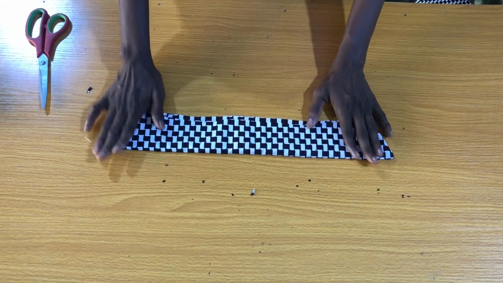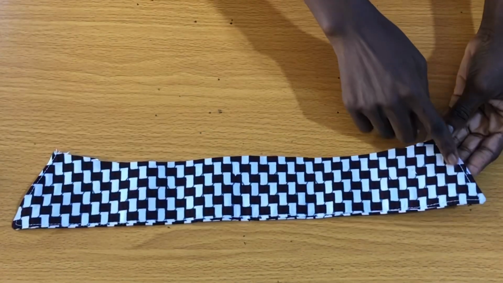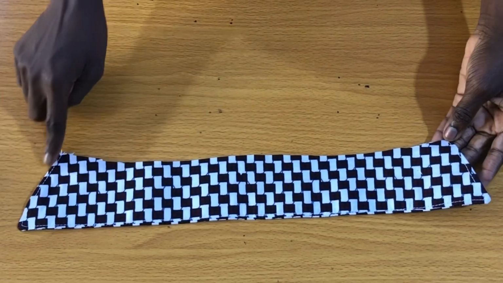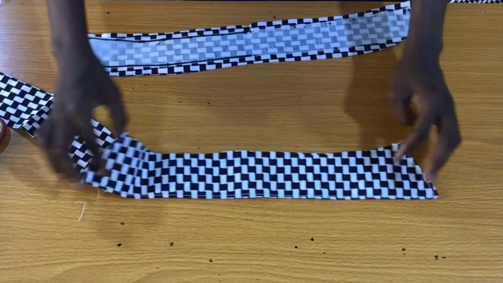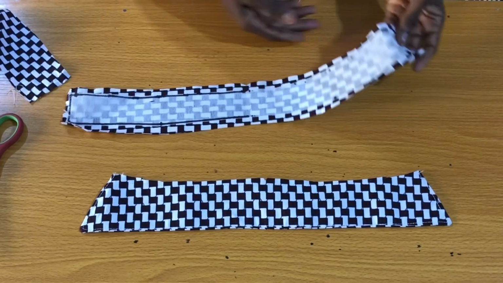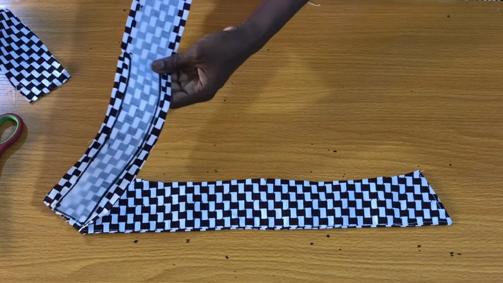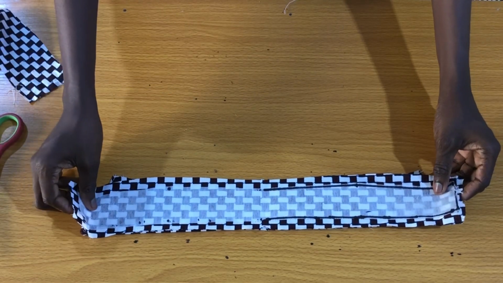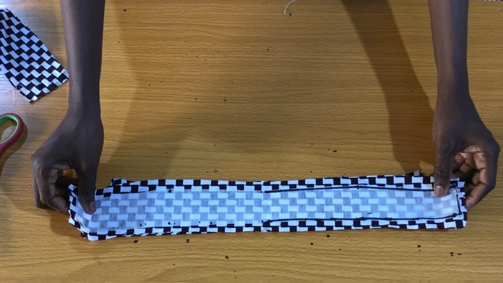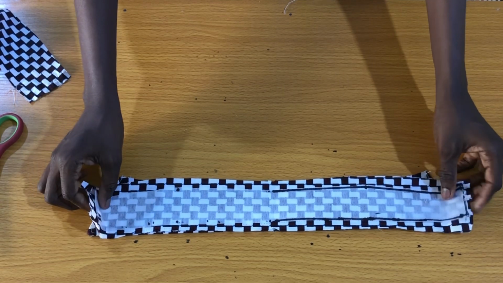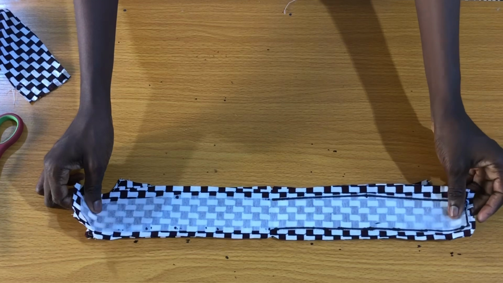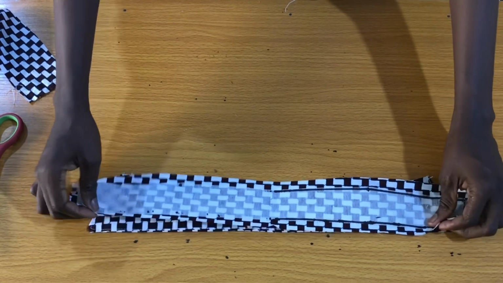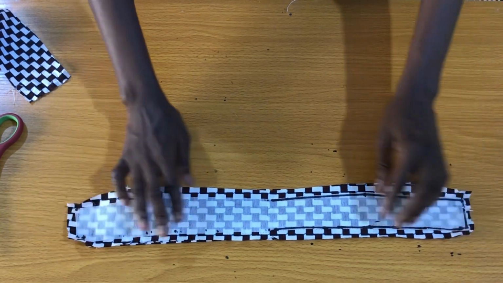I'll take this collar to my sewing machine to secure the edges by 1/4 inch as shown. So initially I said that you should make sure that you notch the center of both the collar band and also the center point of the collar stand in order to make the placement accurately. So now I have placed my collar band on the collar stand.